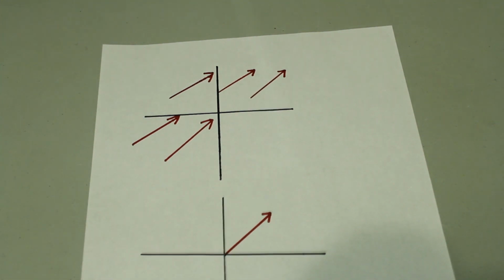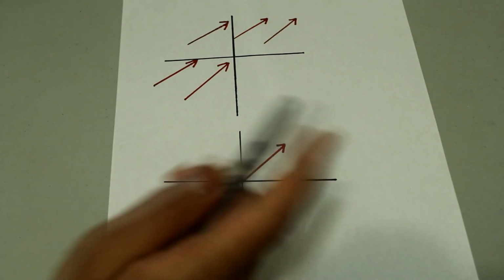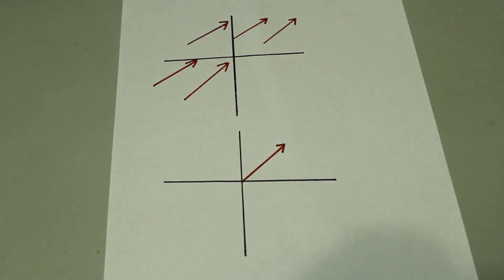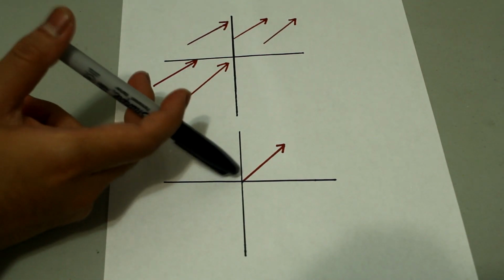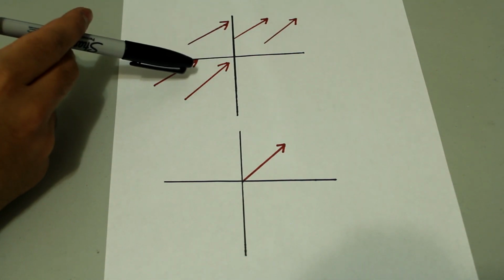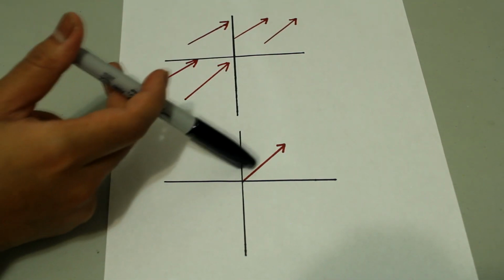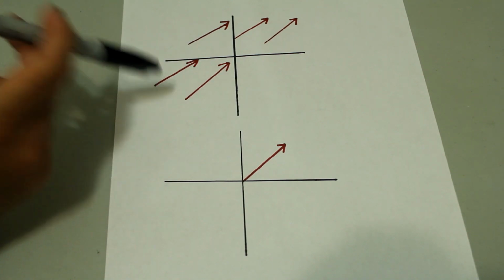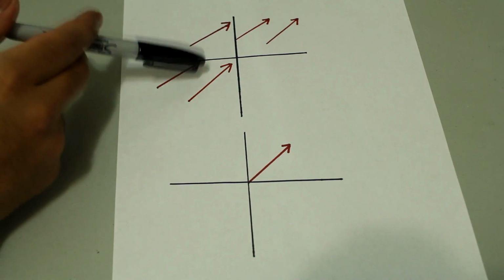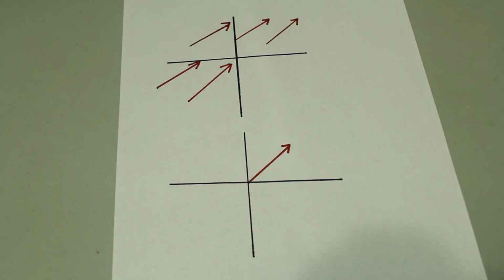You could represent that vector by starting from the origin. So your initial point would be your origin, and drawing a line that has the same length as any of these directed line segments, and also points in the same direction, this vector is the same as any of these directed line segments.